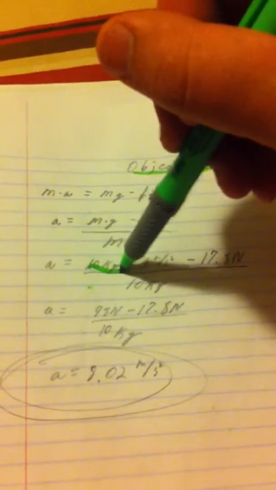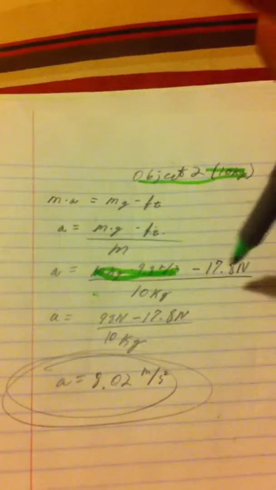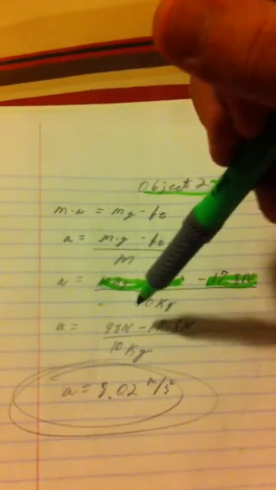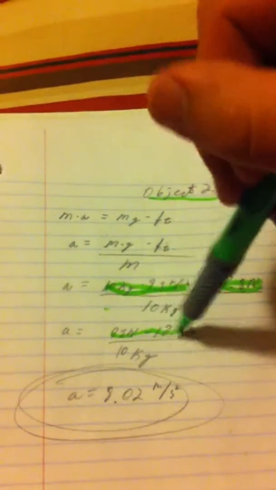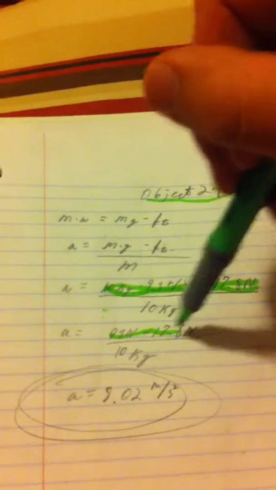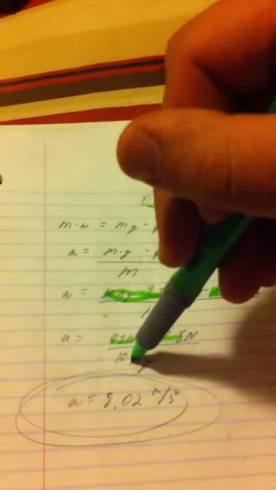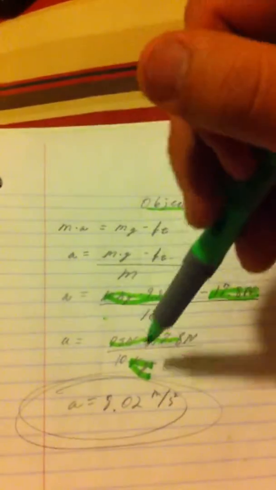We got 10 kilograms times 9.8 meters per second squared minus our 17.8 newtons, which is our force tension, divided by 10 kilograms. Subtract down. Again, we got newtons minus newtons now. And then we divide that by kilograms. So a newton divided by a kilogram is going to be a meter per second squared. But to plug this into the calculator, you get acceleration is equal to 8.02 meters per second squared. And that's going to be the answer we're looking for.